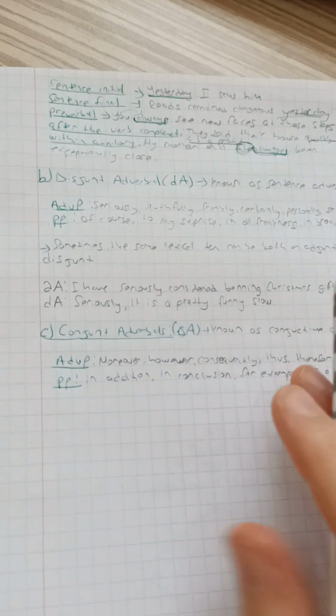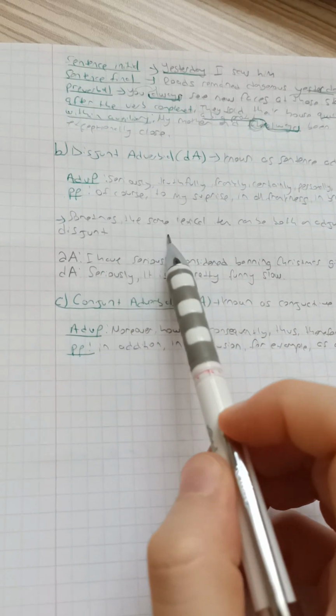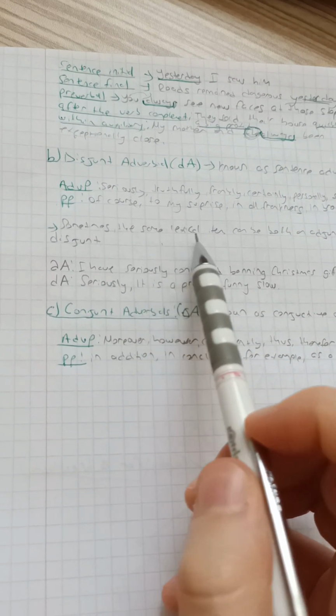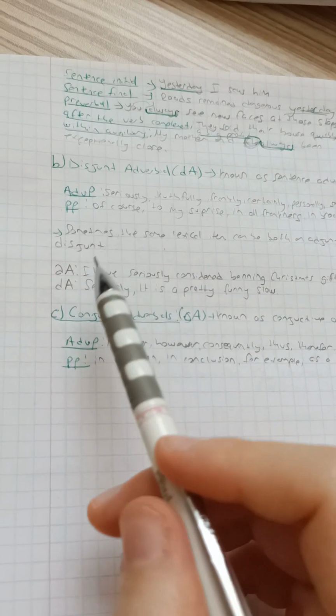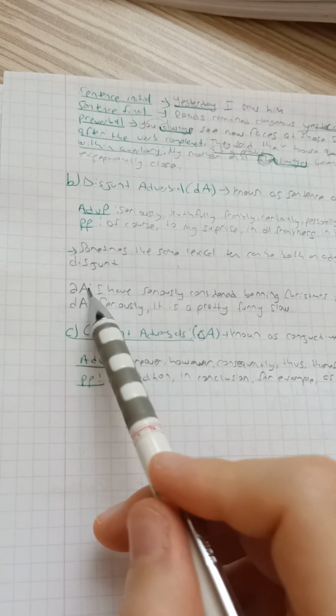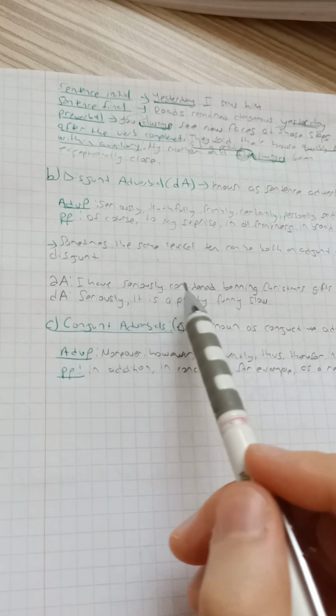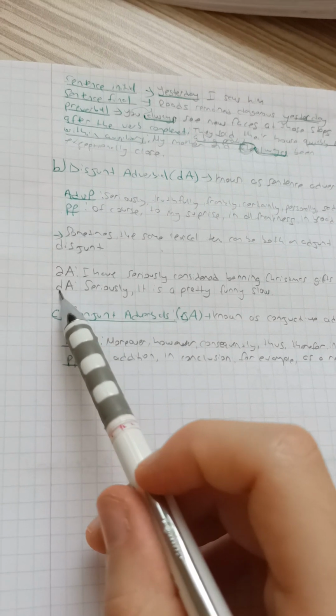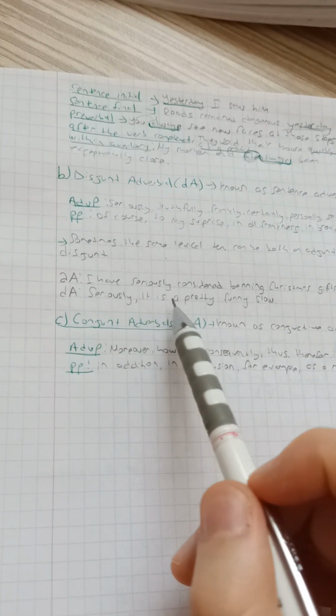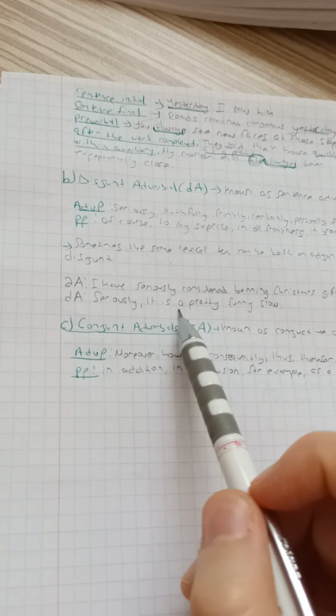And sometimes the same lexical term can be both an adjunct and a disjunct. Adjunct adverbial: I have seriously considered banning Christmas gifts this year. And disjunct adverbial: seriously, that is a pretty funny show.